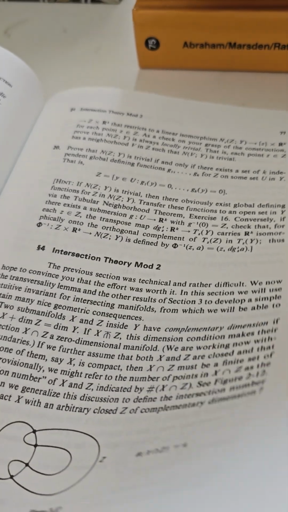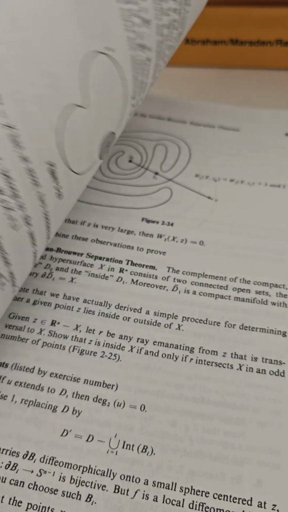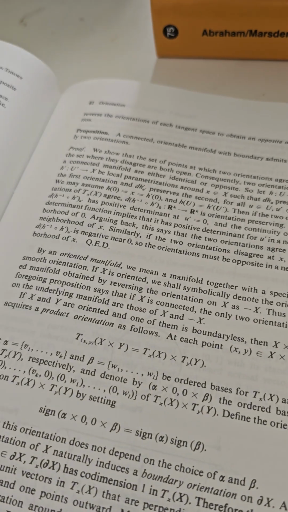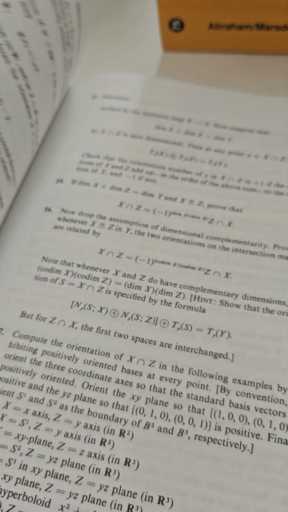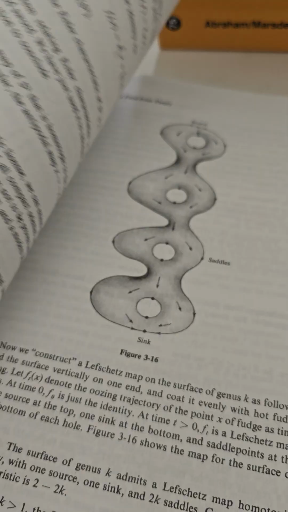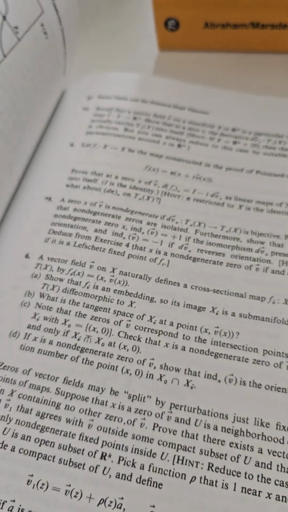But yeah, there's a lot of really interesting things in this book. Very difficult exercises as well. So if you want to go deep into differential topology, definitely give this book a try.